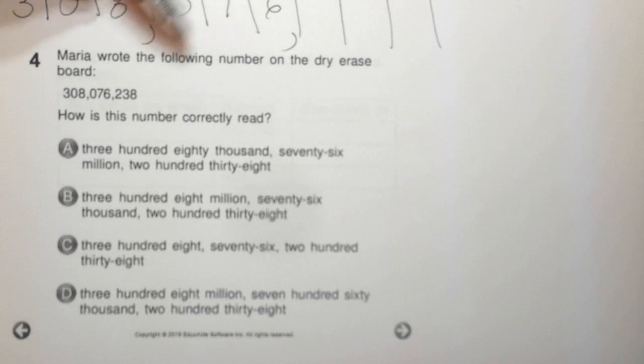So I have 308 million. I had no 10 millions. I had 76,000, so no 100,000s. 76. Put my comma. I have 238.